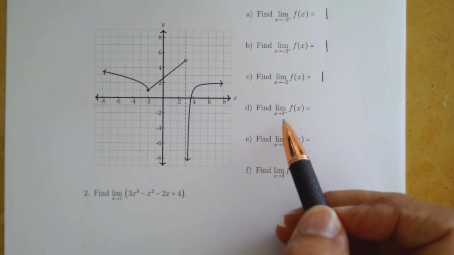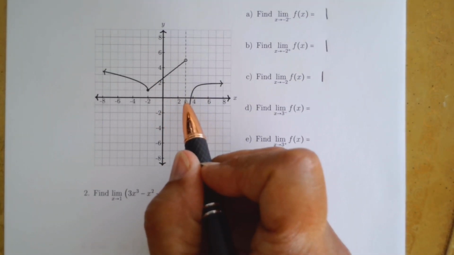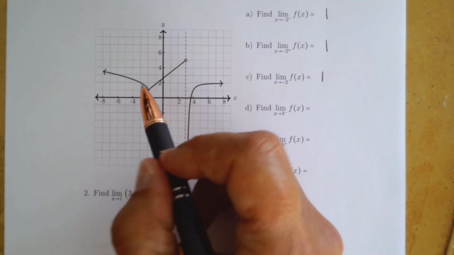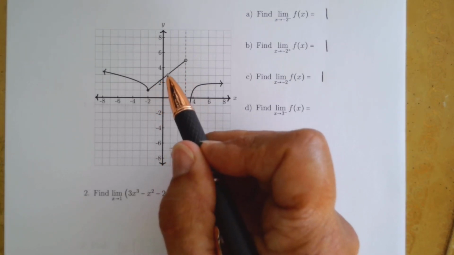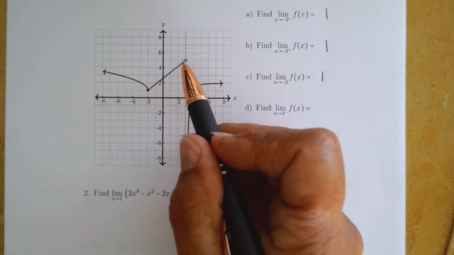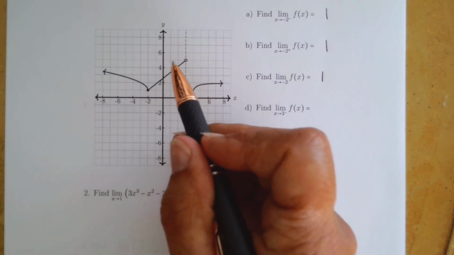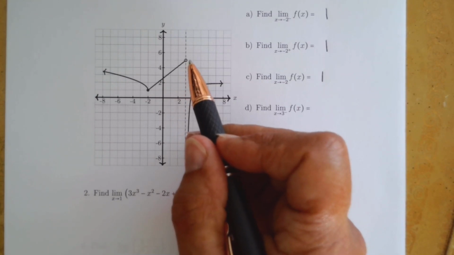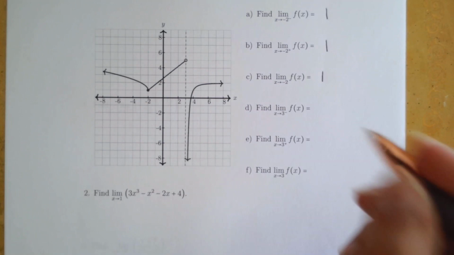Find the limit as x approaches 3 from the left. All right, well, here's 3. So on the left would be this side. So find the graph that's on the left side of 3, which is right here. So as I approach 3 from the left, what is the y value approaching? The y value is approaching 5. Doesn't matter that it's not there. It's what is it getting close to? So it's getting close to 5.